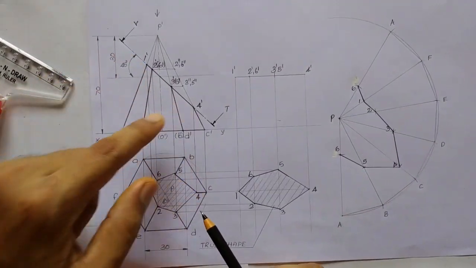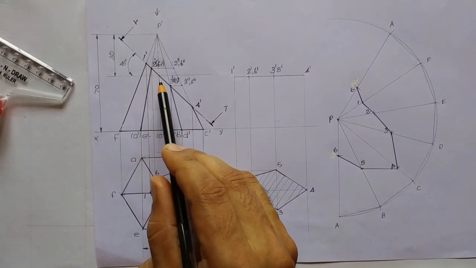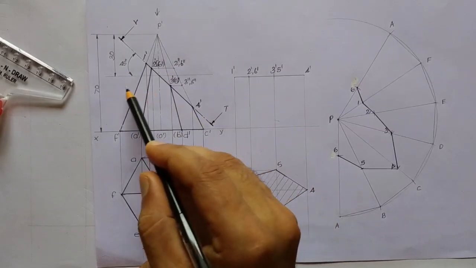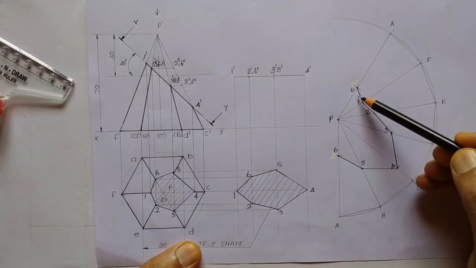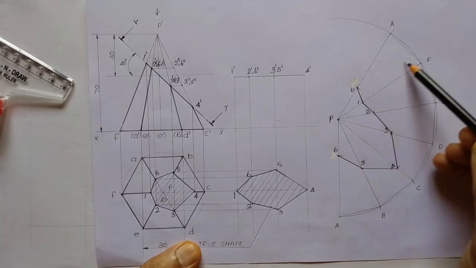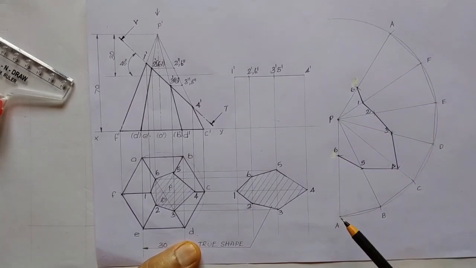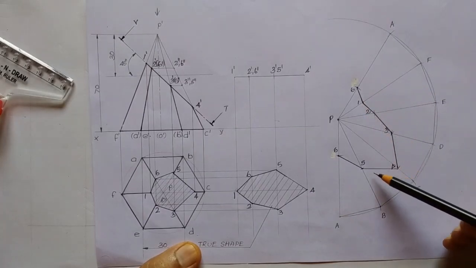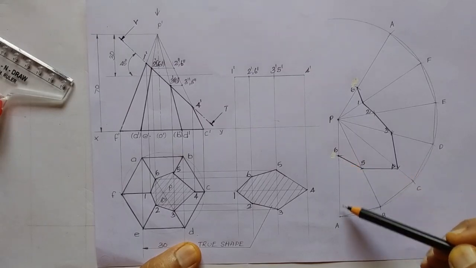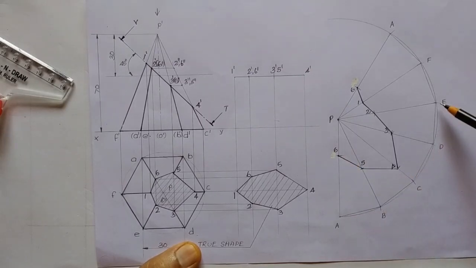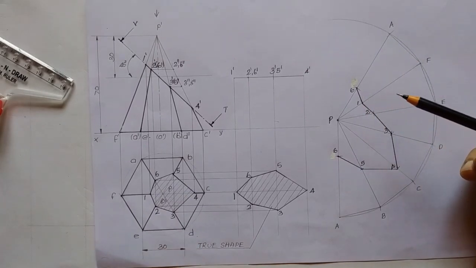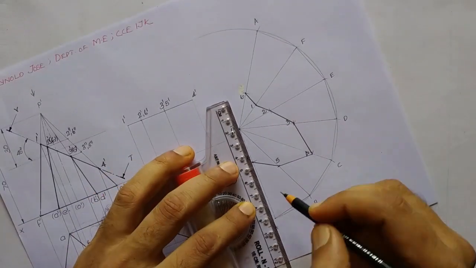So if you notice the front view, all the regions which are above this 1, 2, 3, 4, 5, 6 are removed after the sectioning process, and this region is remaining. So the regions which are above this line, this portion is removed and this portion is remaining. Now we shall draw the outline for the remaining portion. So what is the outline for the remaining portion? Already 6, 1, 2, 3, 4, 5, 6 is drawn here. Then it is 6A, AB, BC, CD, DE, EF, FA and 6A again. So we shall draw these lines using type A lines.